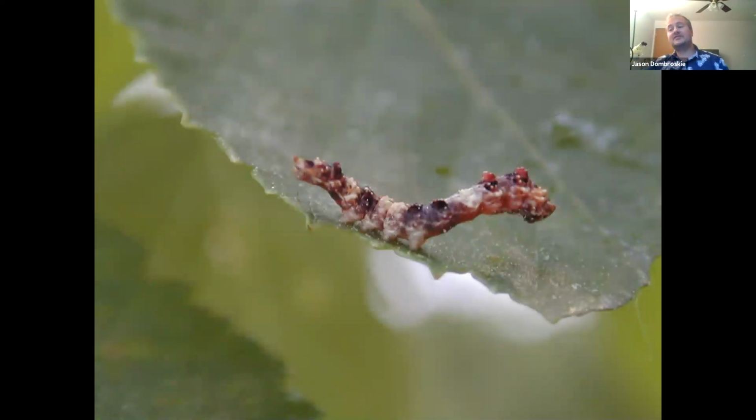Now, they also have some defenses against some of the parasitoids. One of the common ways that parasitoids find a caterpillar is that they find the caterpillar poop. So if you find a pile of caterpillar poop, instinctively the wasp knows, fly up, that's where the caterpillar is. Well, this caterpillar has a defense against that.